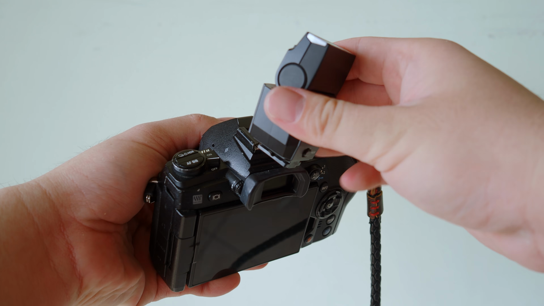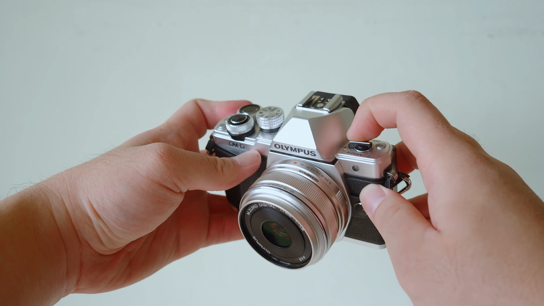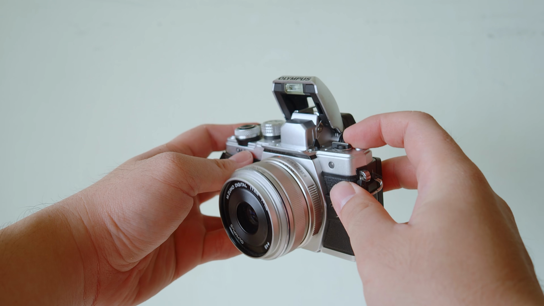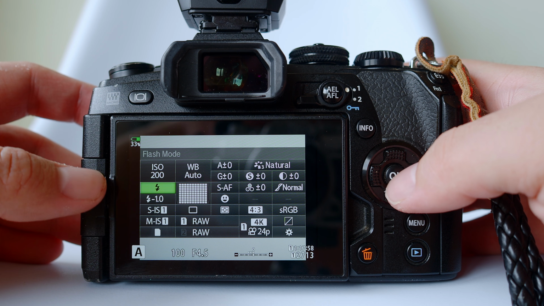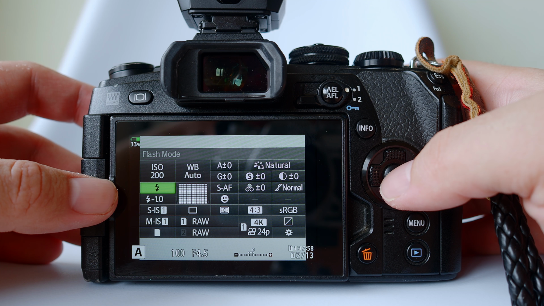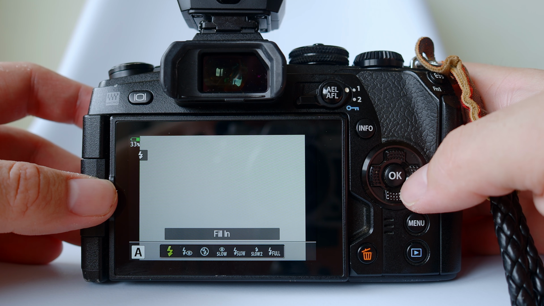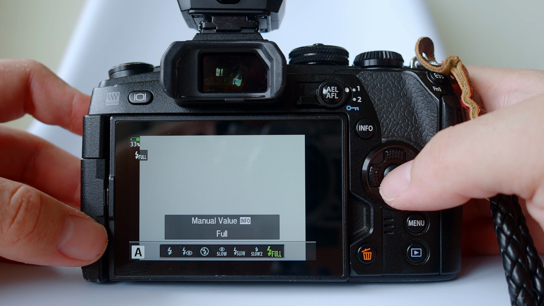First, make sure that your flash is attached to the camera, or if your camera has a built-in flash, make sure that it is popped up. Once the flash is turned on, then you can go to the Super Control panel by pressing OK. In the Super Control panel, you can access the flash setting here. You can see the flash sign, and in the flash you go to the option on the far right. By default, it should show you the flash full power. This is the manual flash control.